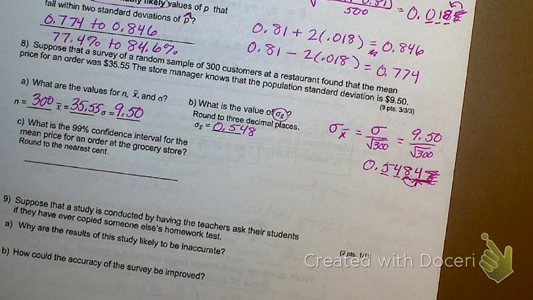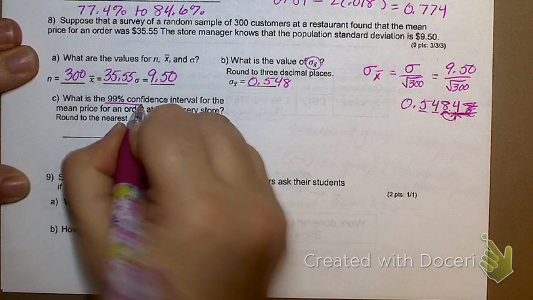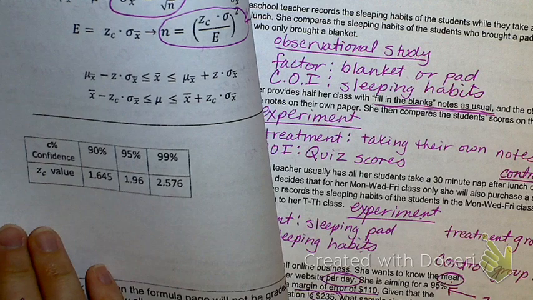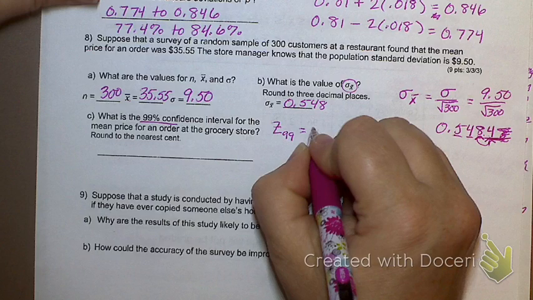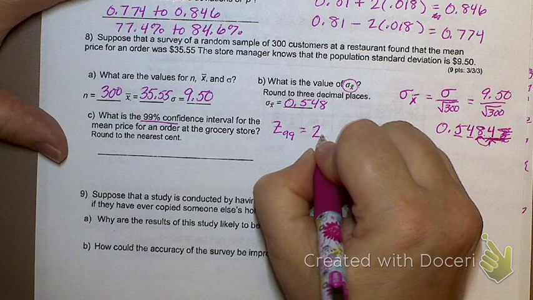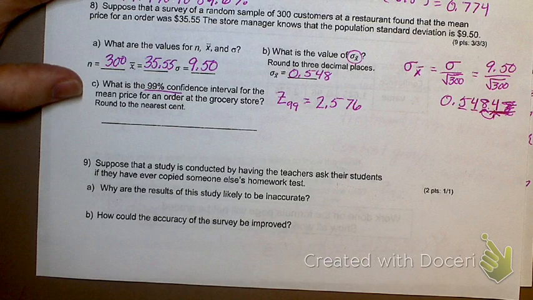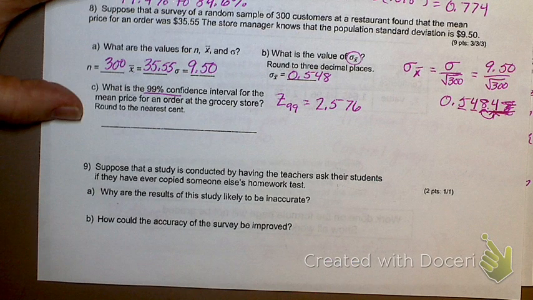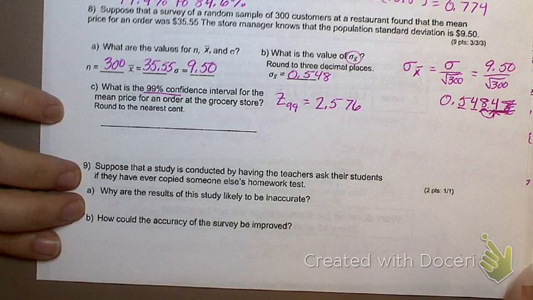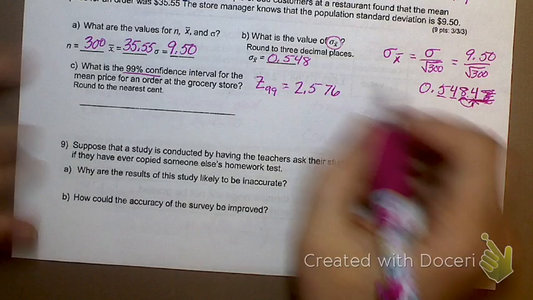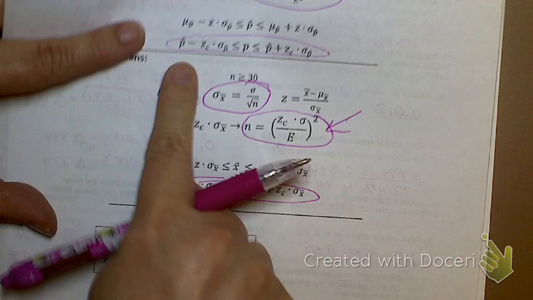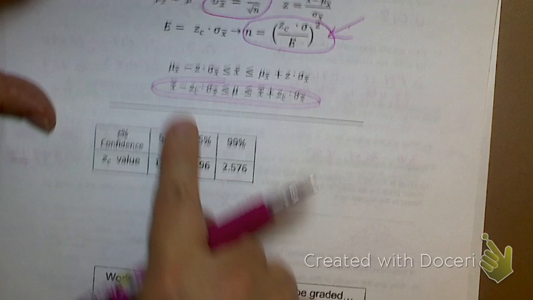Okay, what is the 99% confidence interval? I have a feeling I'm going to need Z sub 99. And from the back side, that is 2.576. 99% confidence interval for the mean price for an order at the grocery store. And it says round to the nearest cent. So this one, my answer does need to be in dollars and cents. So I'm going to take X bar, and let me show you what I'm following. I am now following this guy. I did it with the P hat ones. Now I'm doing it with the X bar ones.